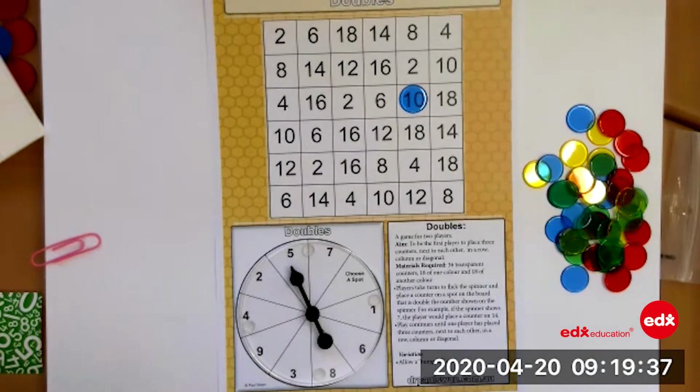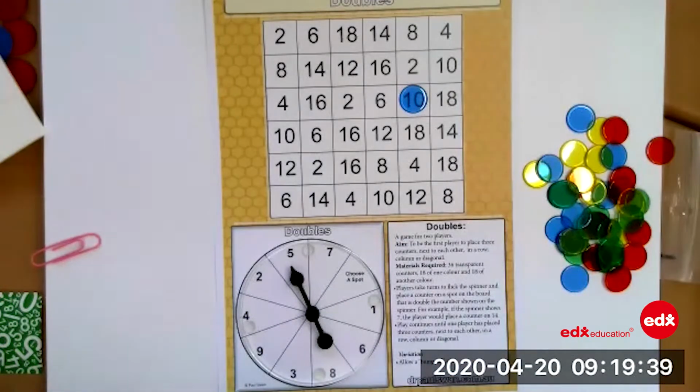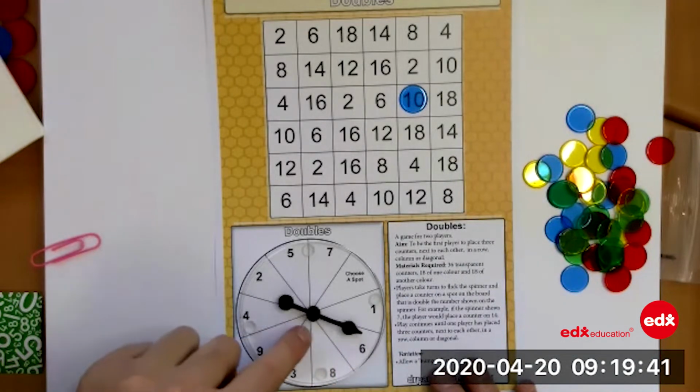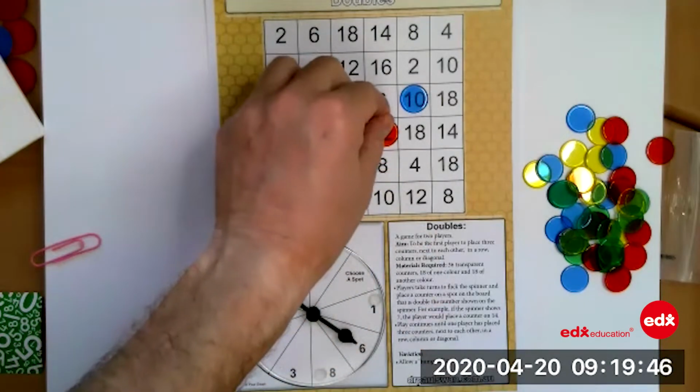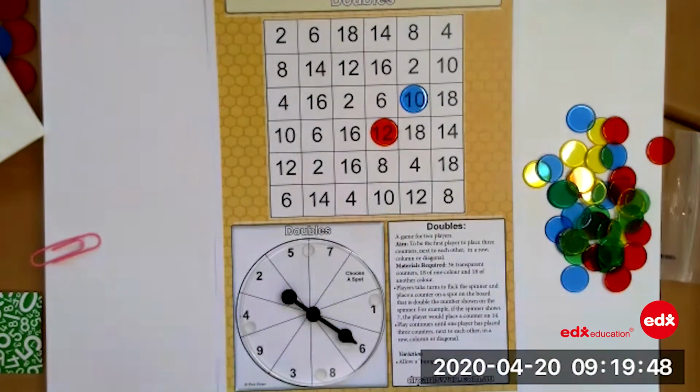column, or diagonal. So imagine another player went, and I'm just going to rig this a little bit. So imagine I got onto 6, and double 6 is 12. So I put that in there, and I'm trying to block the other person from getting their number, so they don't get 3 in a row, column, or diagonal. So once again, once you know how to play one game, you can take that same idea and just repeat it and repeat it and repeat it, using the same paper clip, the same general idea of covering some numbers and so forth.